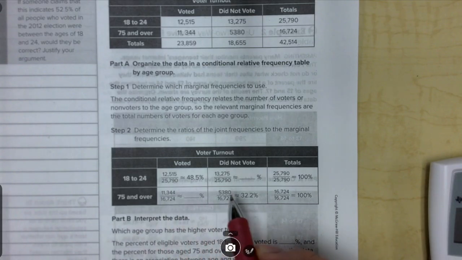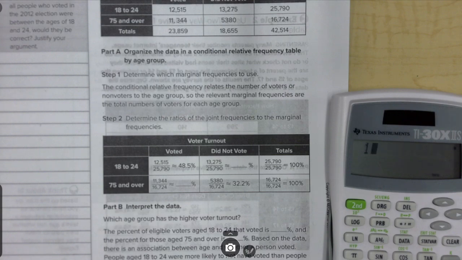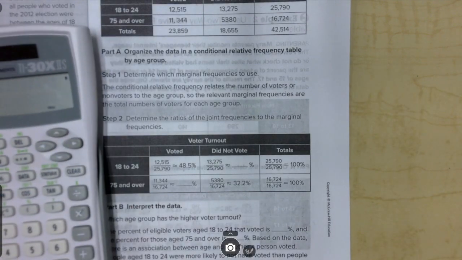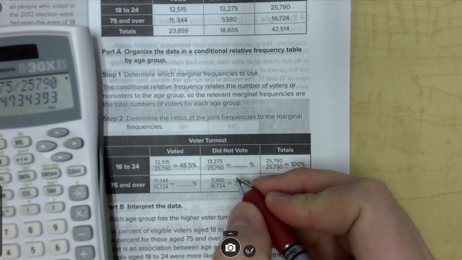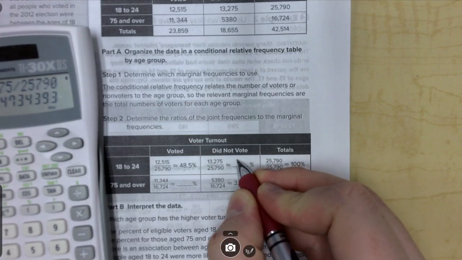Oh, we're doing joint over marginal. Okay. So we have 13,275 divided by 25,790. That gives us 51.5. We want 51.5.